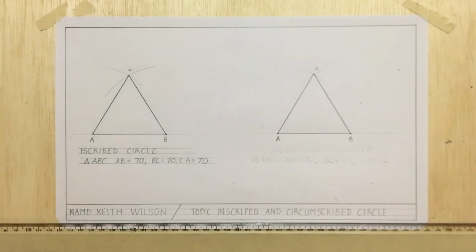Now, when inscribing a circle in a triangle, we have to bisect any two angles, and the point where the bisecting lines meet will be the point where the circle is supposed to be drawn. So let's do that. We have this angle here, this angle here.